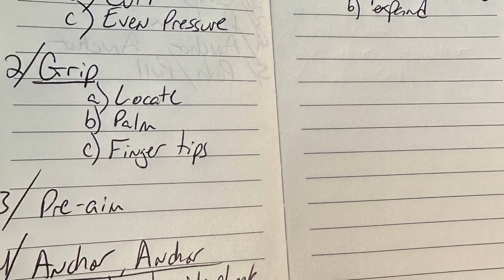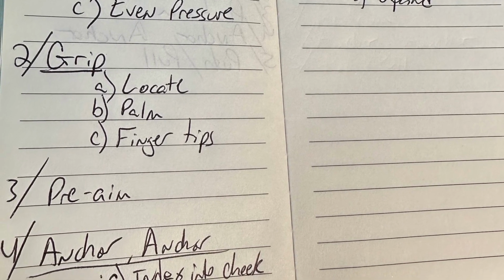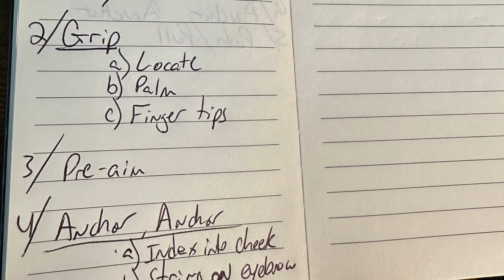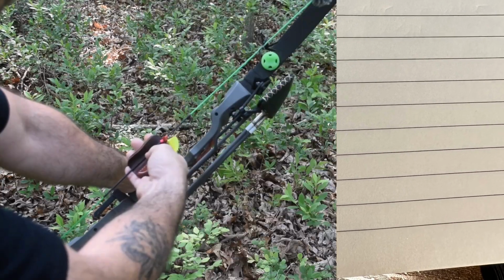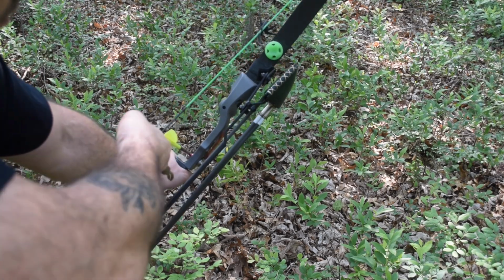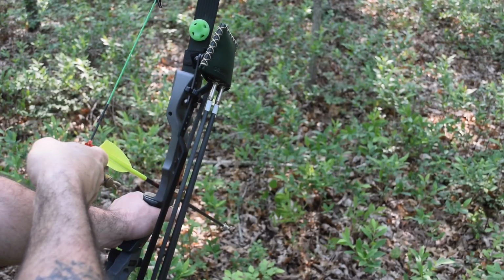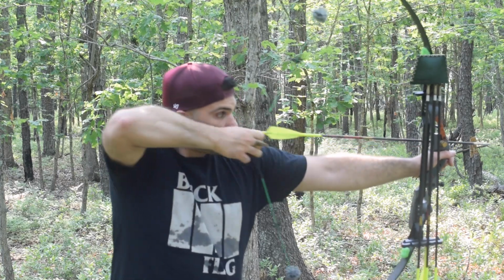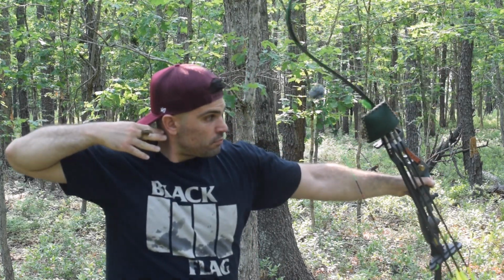So back to the shot process, the idea is to create an outline of your shot. So from there, you can decide what you need to work on and break those items down into sub-items and make a new mini shot process. For example, my shot process right now is hook, grip, pre-aim, anchor, push, pull.